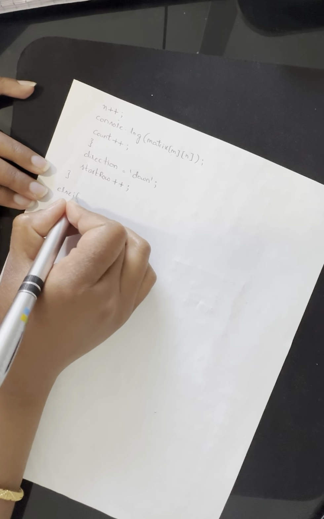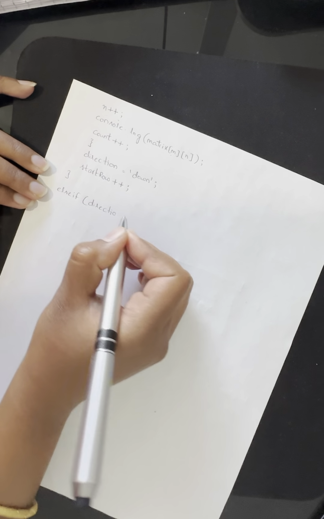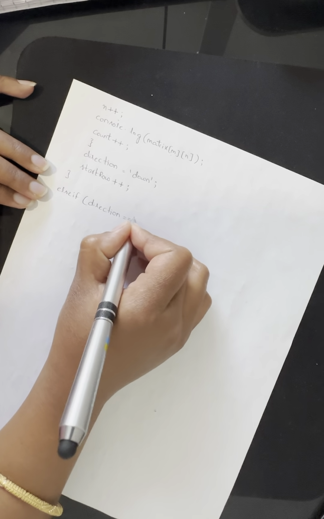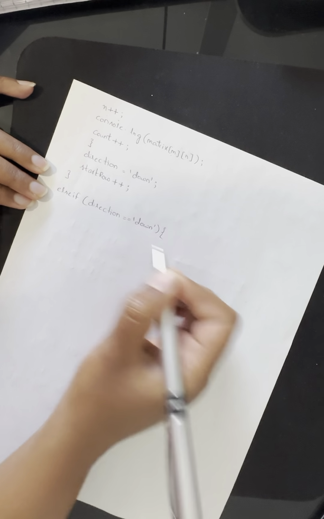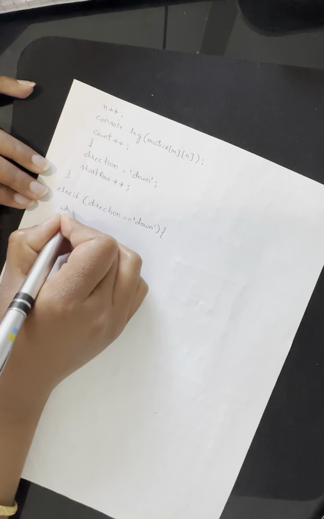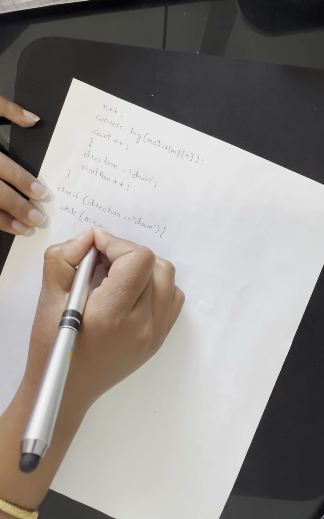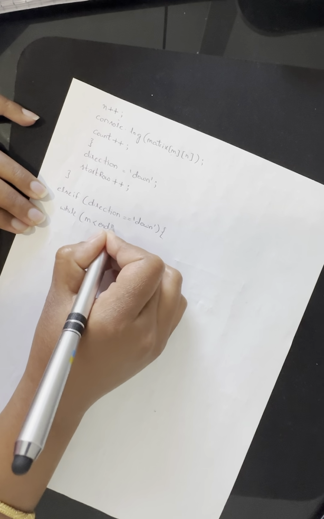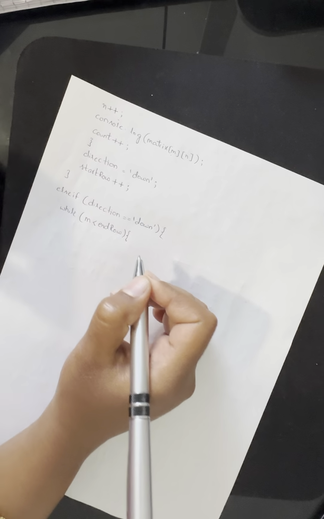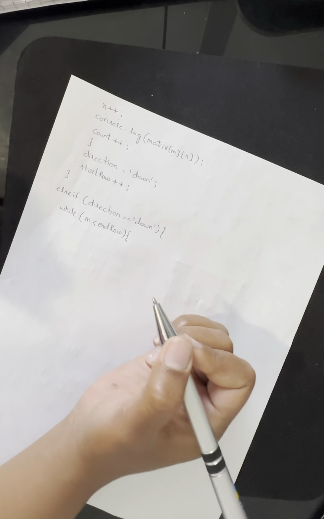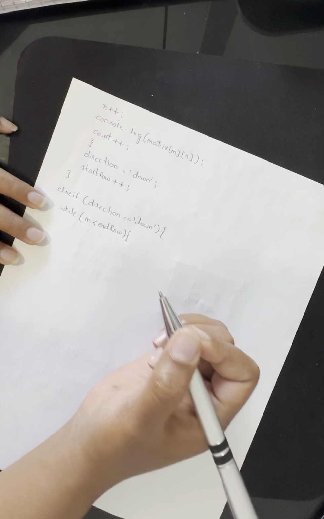Else if the direction is down, then we'll start another while loop in which I'm gonna check if m is less than n row. So here it will be iterating in the downward direction until we reach the last row.